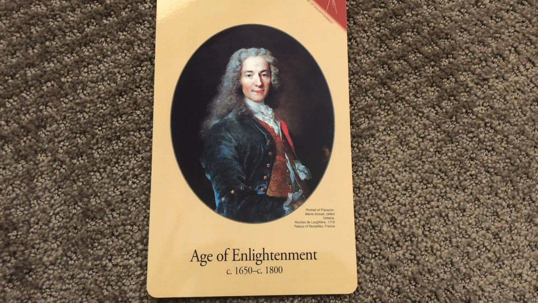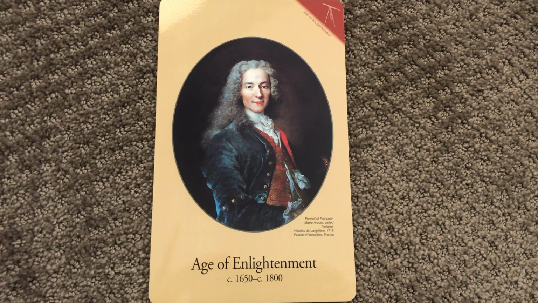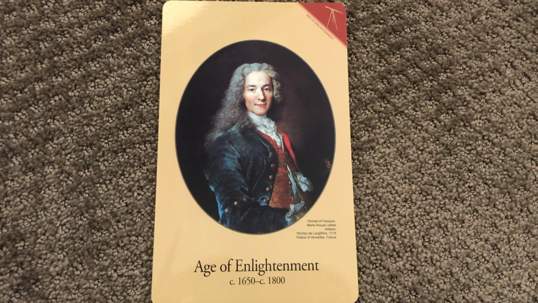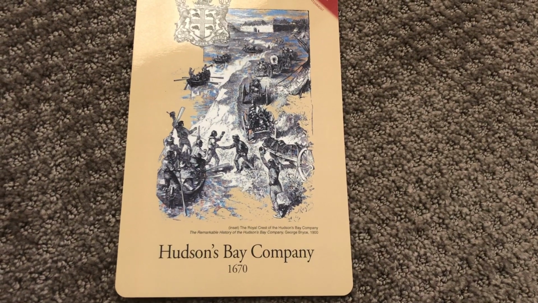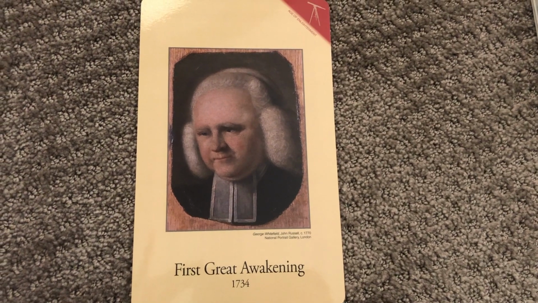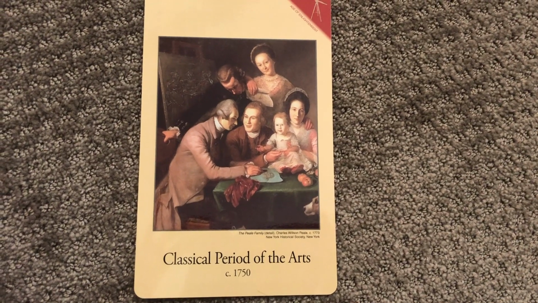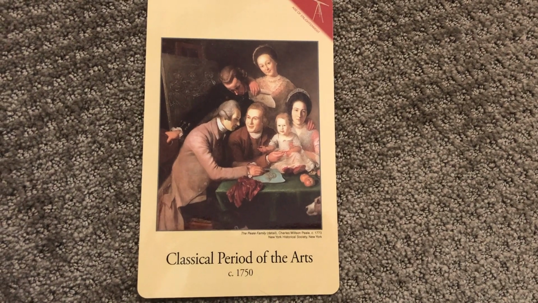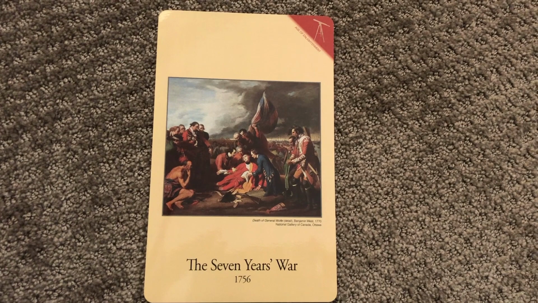Age of Enlightenment, circa 1650 to circa 1800. Hudson's Bay Company, First Great Awakening. Classical Period of the Arts, the 7 Years' War. This is CC Week 15 timeline.